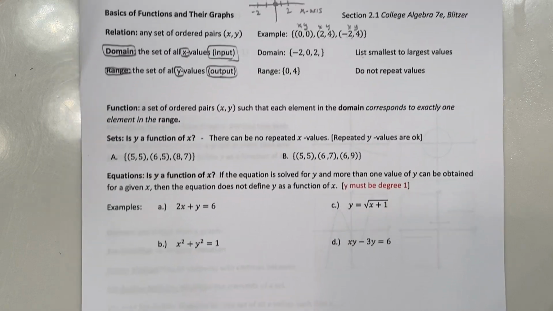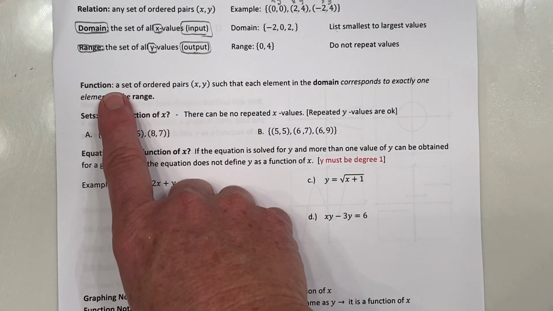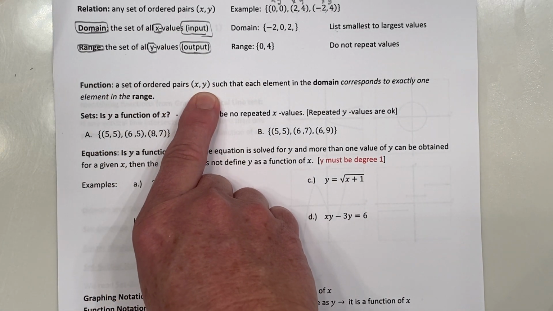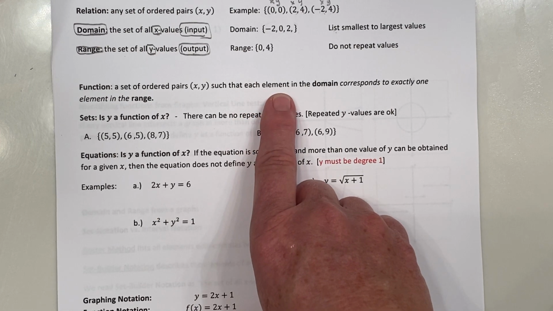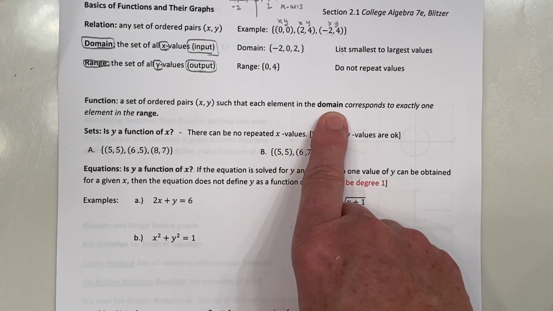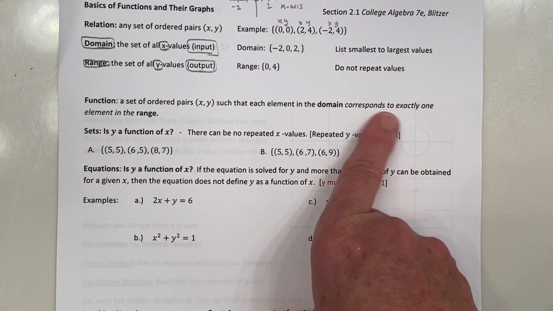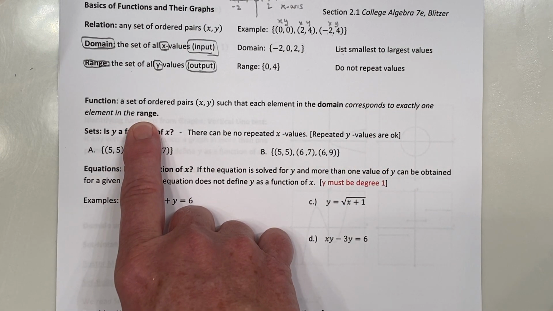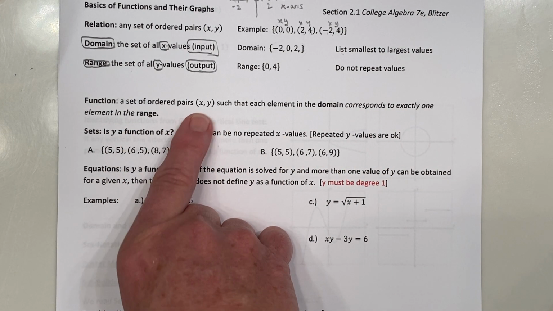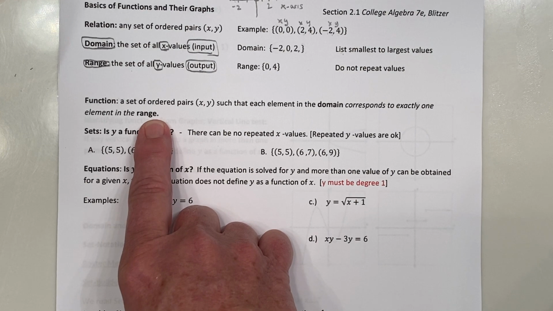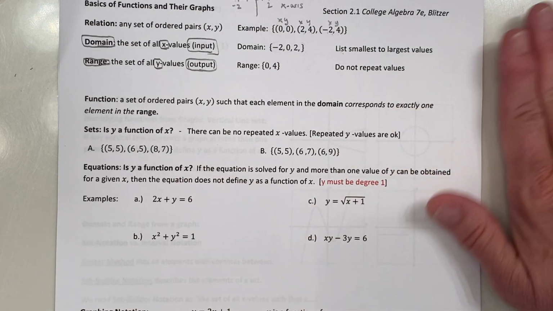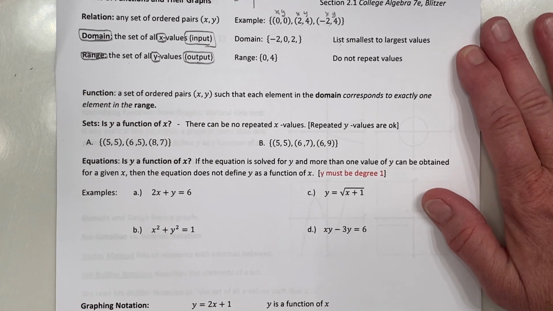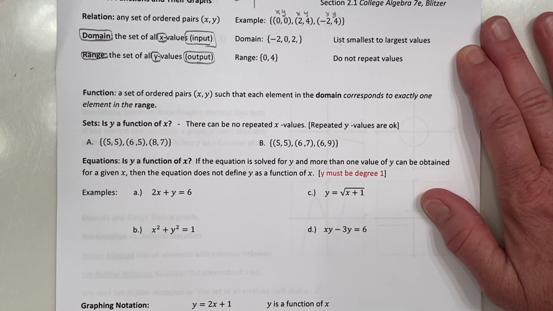All right, let's look at what a function is. A function is a set of ordered pairs such that each element in the domain, each x coordinate, corresponds to exactly one element in the range. That's not real clear, but we're going to work through this and hopefully make that clear. So we're going to look at determining if a relation determines a function, if a graph determines a function, and if an equation determines a function.